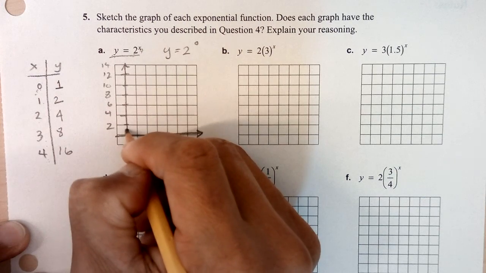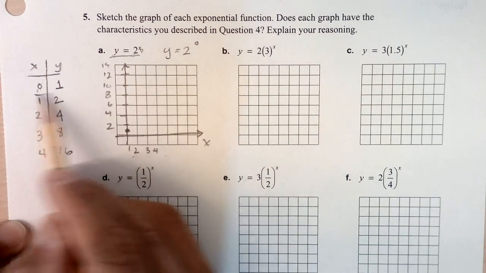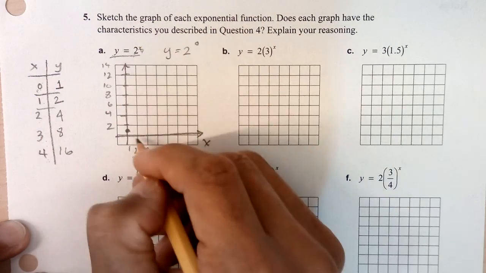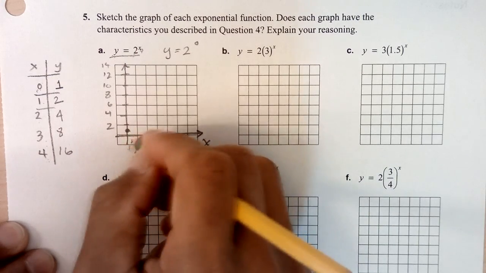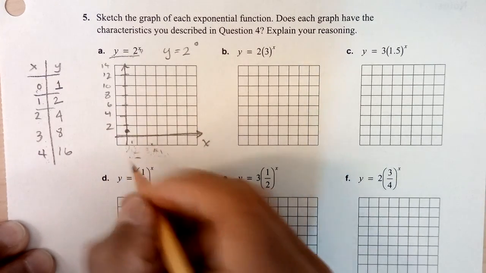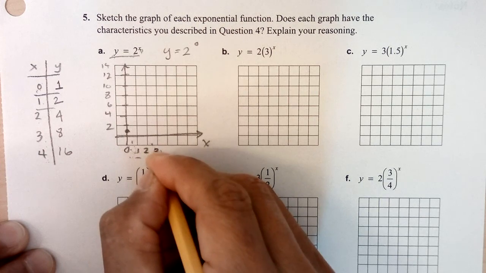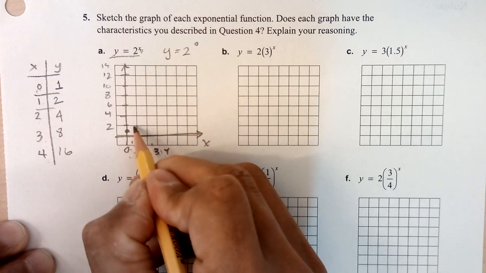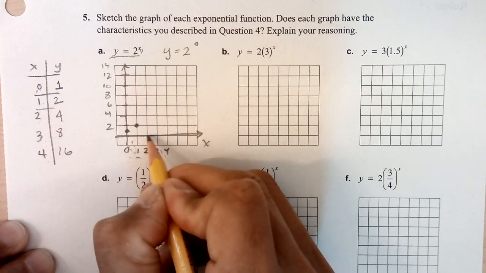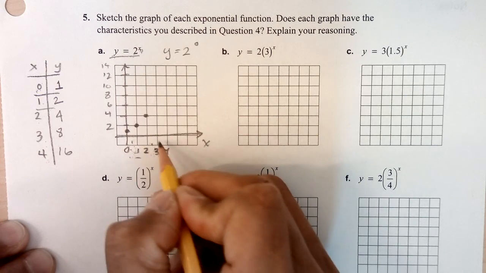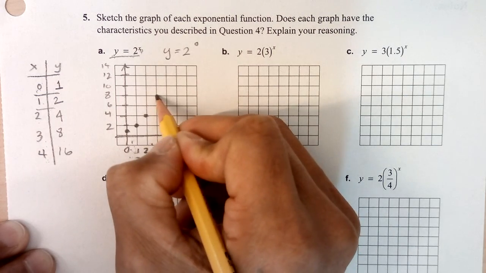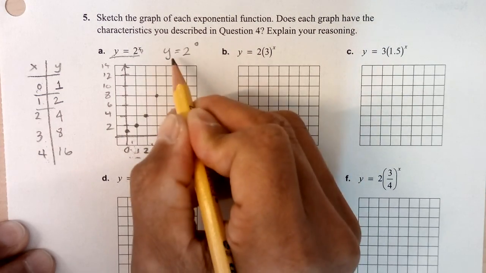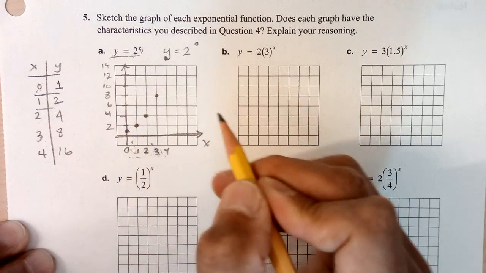0, 1 is one of the points that I have on my table. 1, 2. Sorry, I have to scoot this over here. This is actually 0. This is 1, 2, 3, and 4. So 1, 2 is another point. 2, 4 is a third point. 3, 8 is a fourth point. And then 4, 16 is right up here.